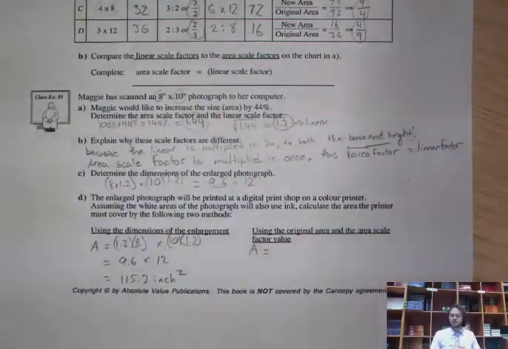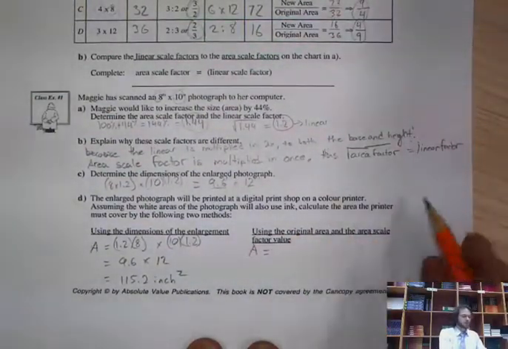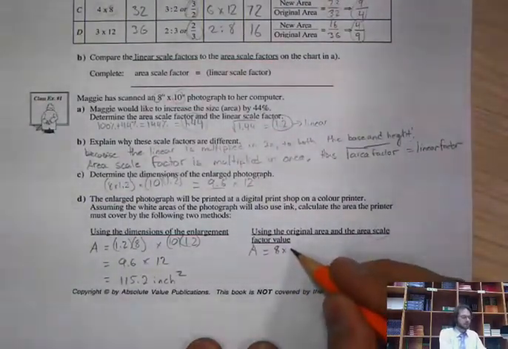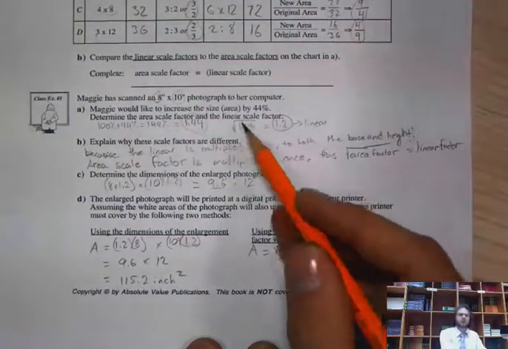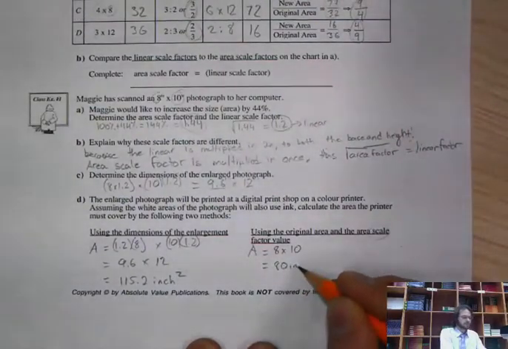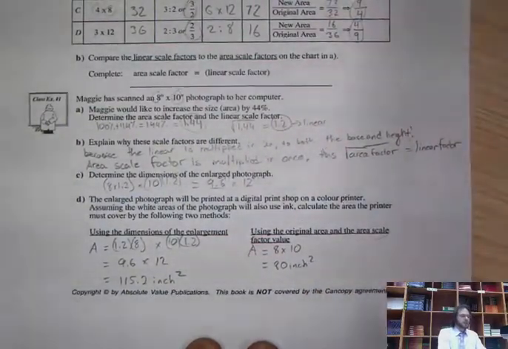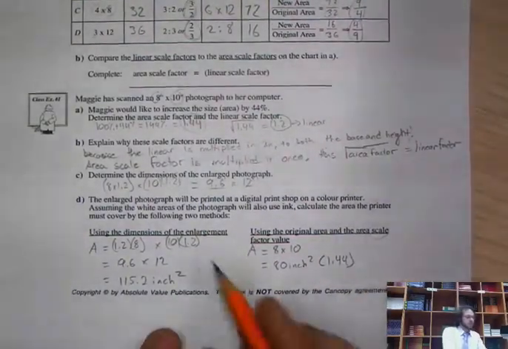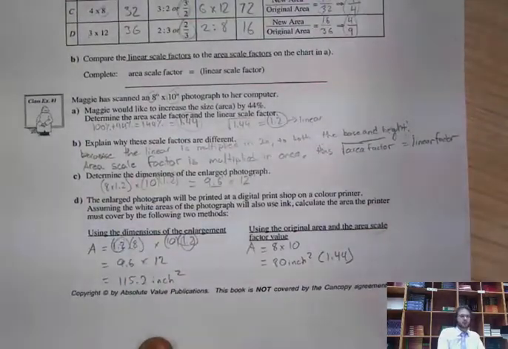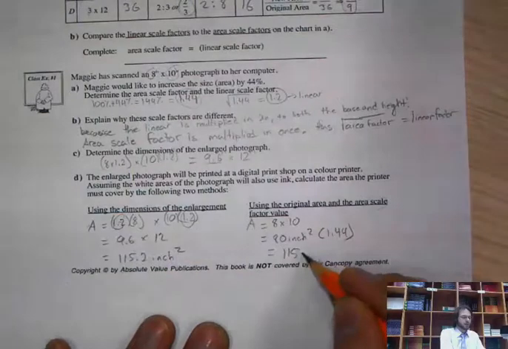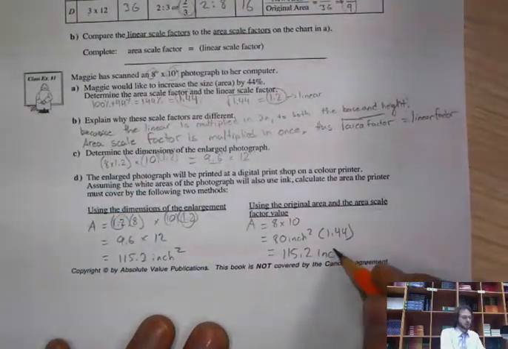Well, if I'm using the area of this one, first of all, using the original area and area scale factor, we just go 8 multiplied by 10, which gives me 80. Right? But now, we want to multiply this by 1.44. And isn't that the same as multiplying 1.2 by 1.2? That is 1.44. So this is going to give me 115.2 inches squared after my enlargement. Okay?